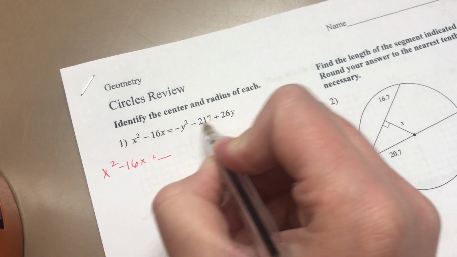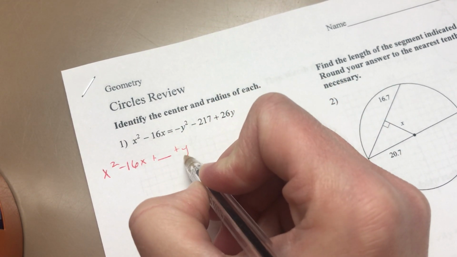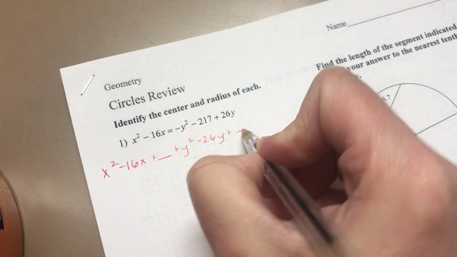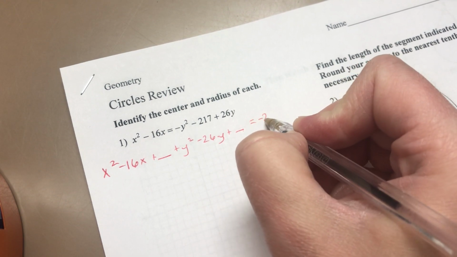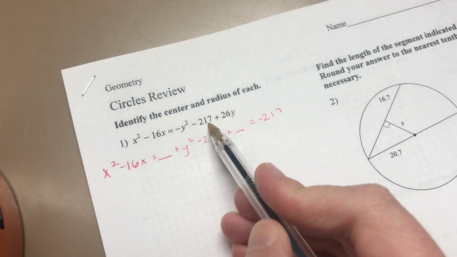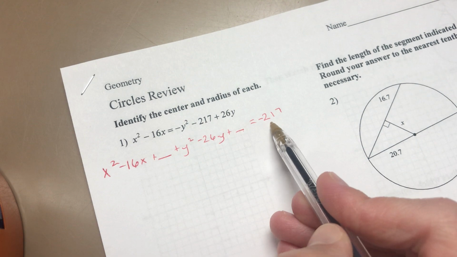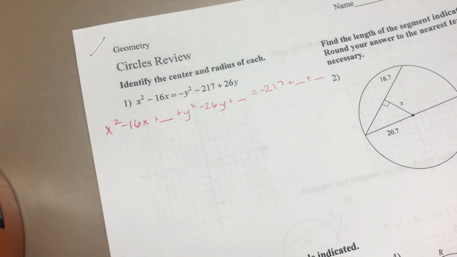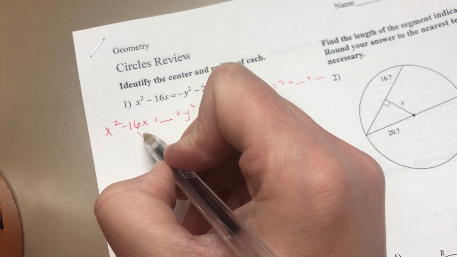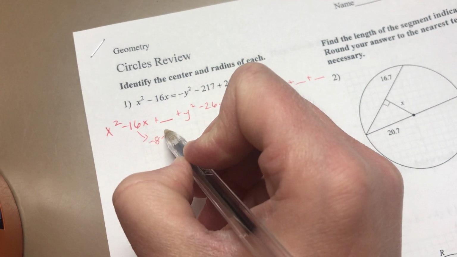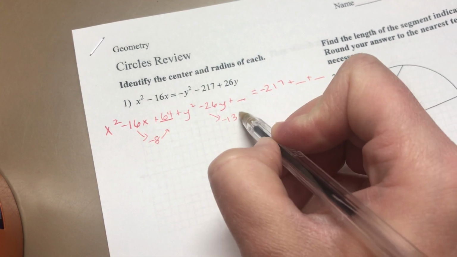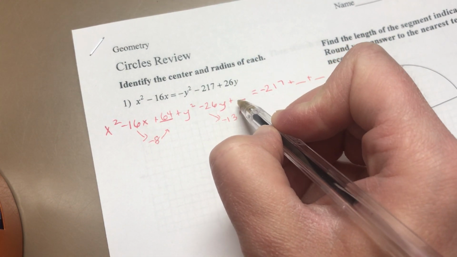Now, because the y's are on the other side of the equal sign, when I get my y's together, I will switch the sign on both of them. And then equals everything else, which in this case is the negative 217. Again, that's already on the right side. That's why I left it as a negative. And then I leave two spaces because I need to make it equal on both sides. To fill in this space, you divide by 2 and square it. You divide by 2 and square it.